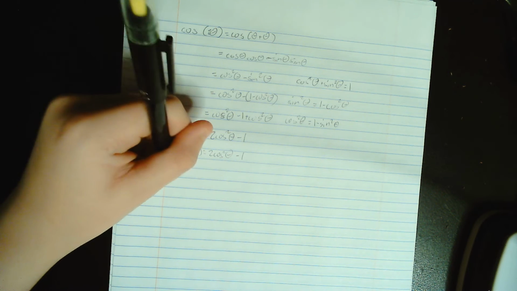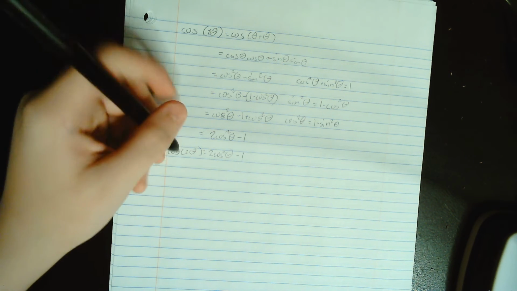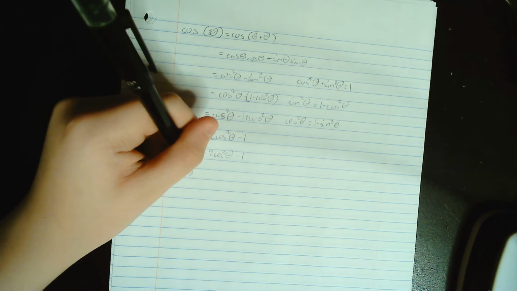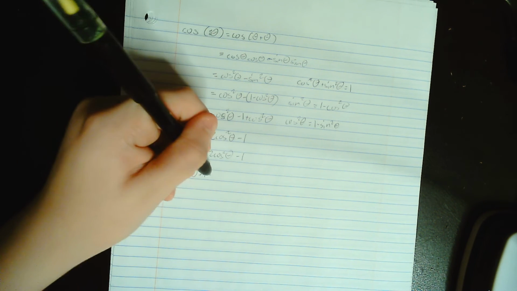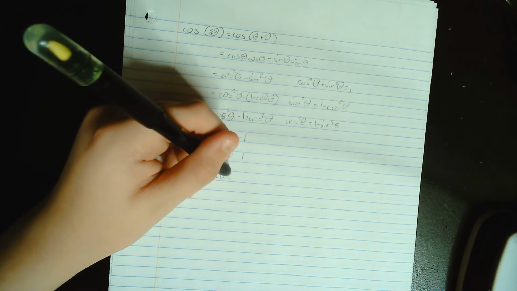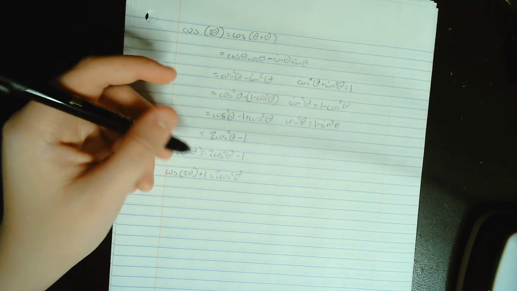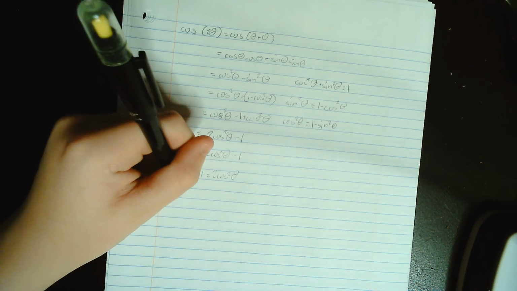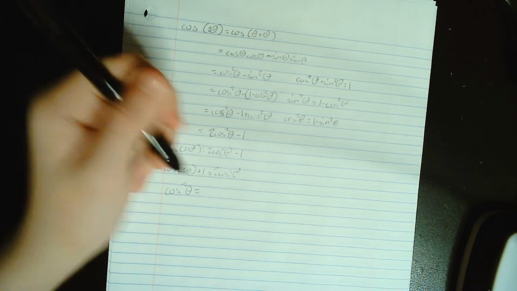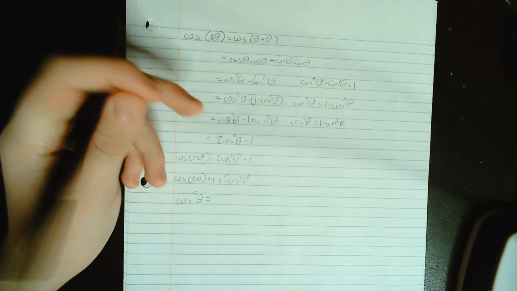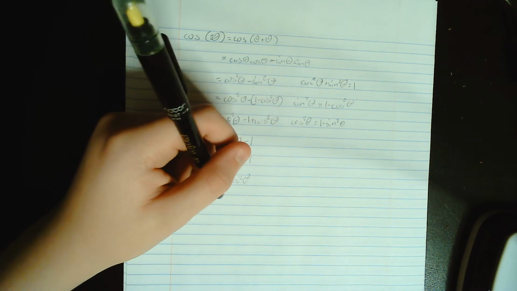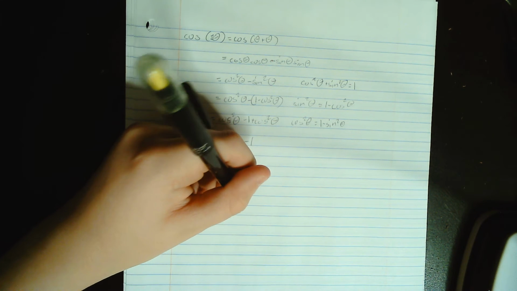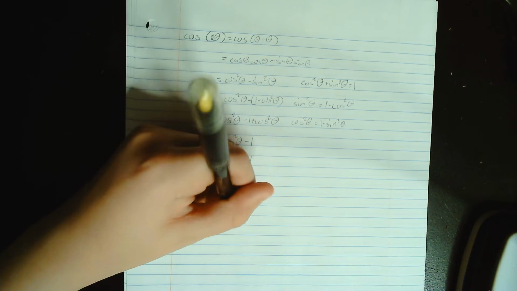So now we're going to add 1 to both sides. So it's going to be the cosine of 2 theta plus 1 equals 2 times the cosine squared of theta. Divide both sides by 2, so it's going to be the cosine squared of theta. We're also going to swap the sides here. So it's going to be the cosine squared of theta equals 1 plus cosine 2 theta over 2.